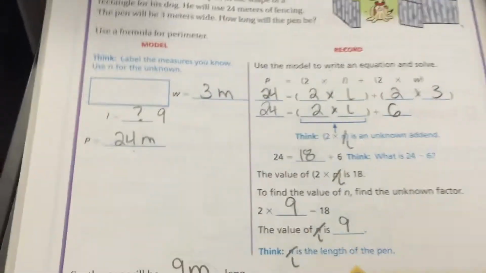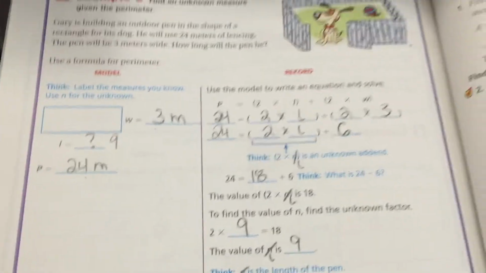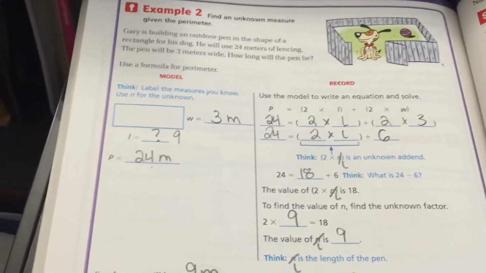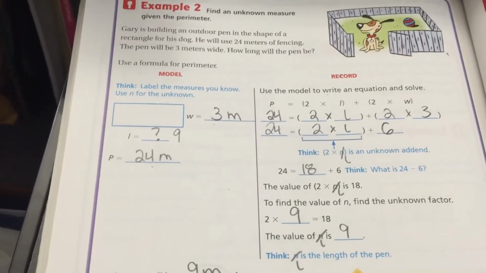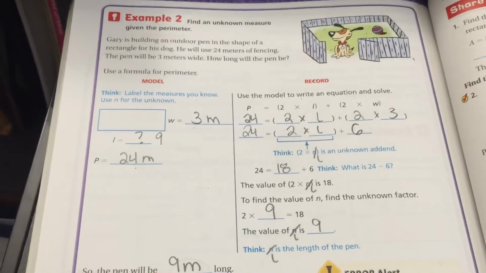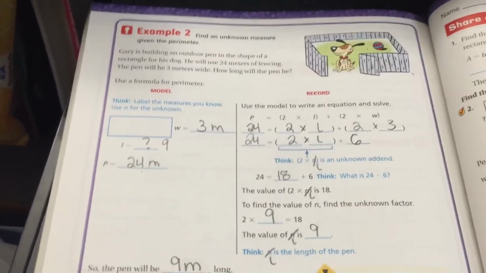So this one's a little challenging because you have to think through different pieces at one time. But as long as you understand that with the perimeter, you have to use all the outside edges, and you plug in what you've got, use the numbers you have to figure out what the numbers are that are left.